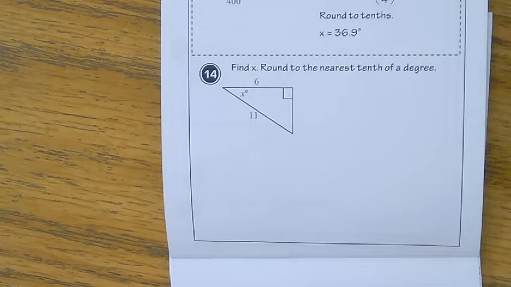Okay, so what we're doing now is, the week before, we did some work where we were finding the sides of the triangles. Now we're actually going to find angle measurements. Okay, and this says round to the nearest tenth. On your worksheet that you're doing today, it's going to say to the nearest degree. So I'll talk a little bit about what the difference is.